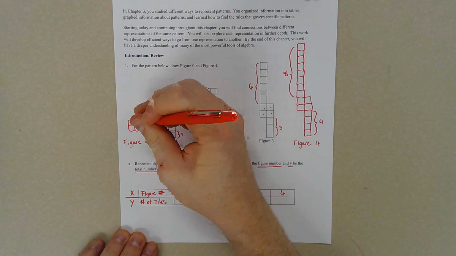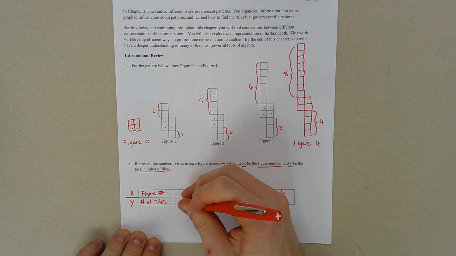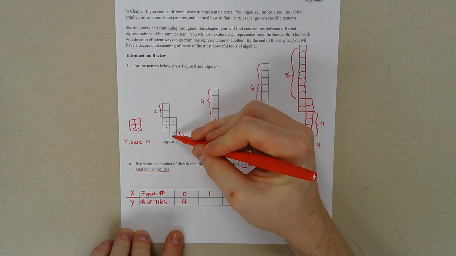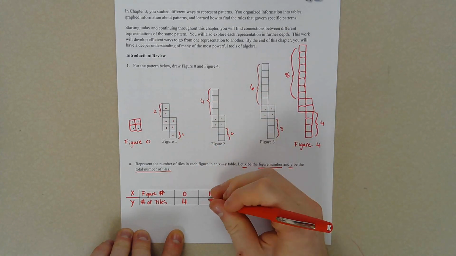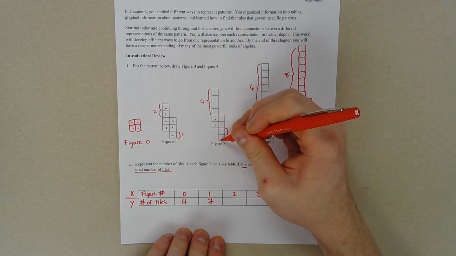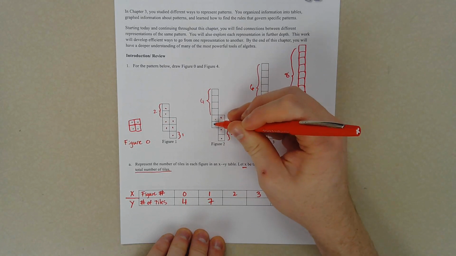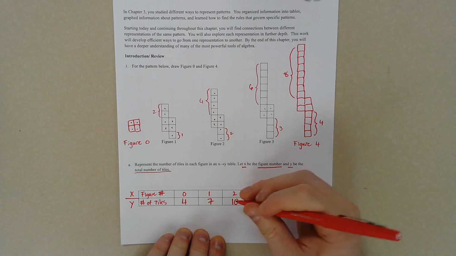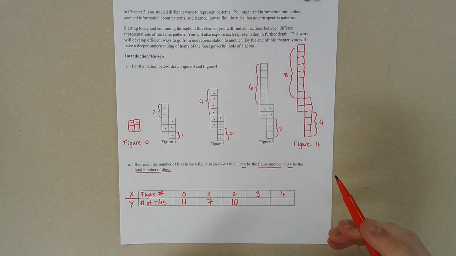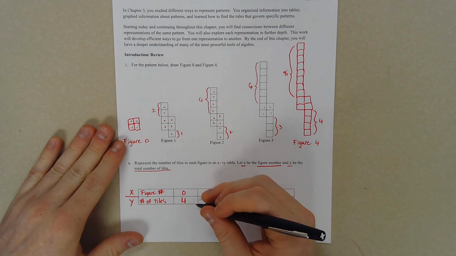I see 1, 2, 3, 4. So we go 4. In figure 1, we have 1, 2, 3, 4, 5, 6, 7 tiles. In figure 2, we have 1, 2, 3, 4, 5, 6, 7, 8, 9, 10. And I'm actually already starting to see a pattern in this table.